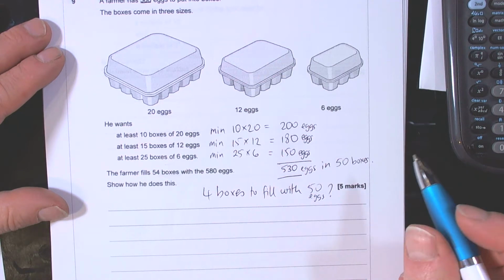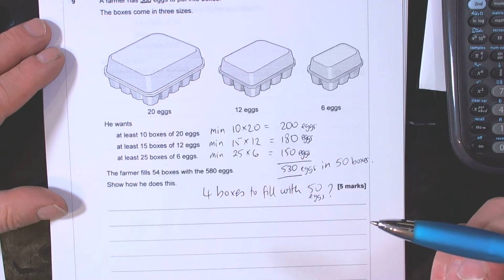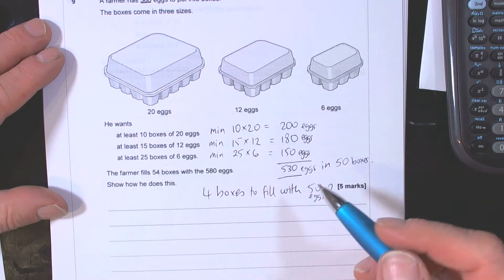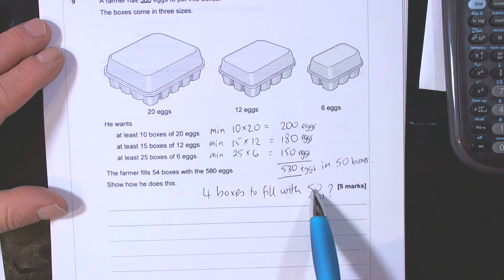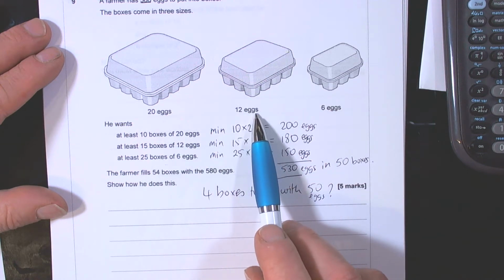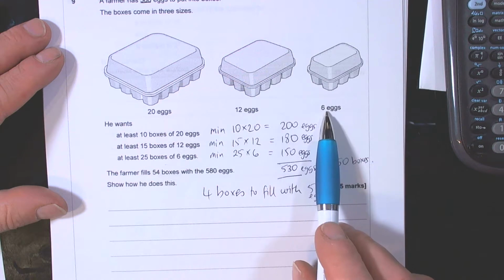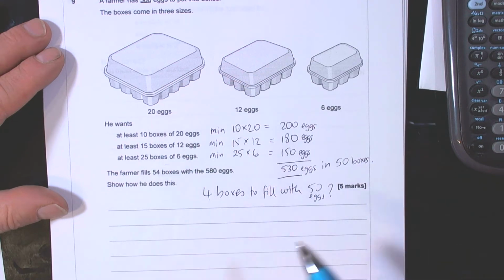Question mark. The reason I'm putting a question mark is because we don't know whether 4 boxes will do that, or whether we've got to adjust some of these, but we'll see. So, can I do 50 in 4 boxes? Okay, so 2 of those makes 24, 1 of those makes 30, and 1 of those makes 50.